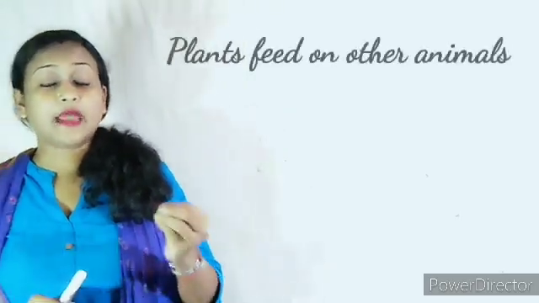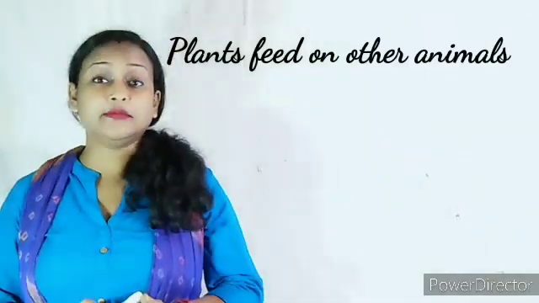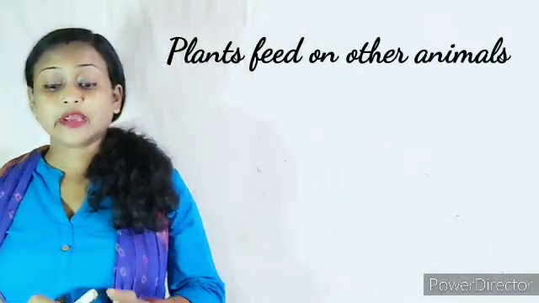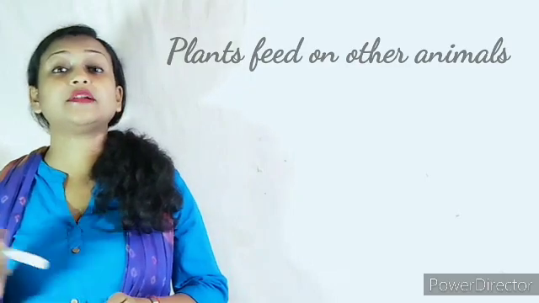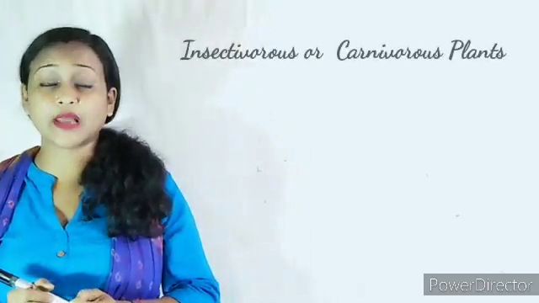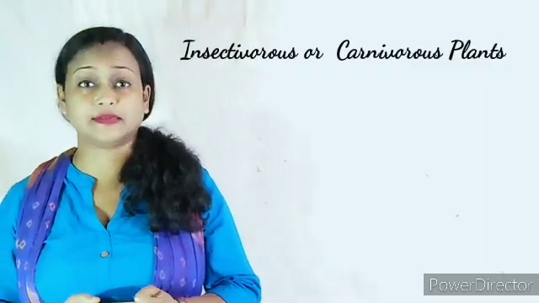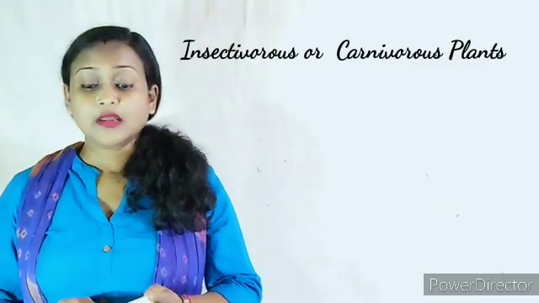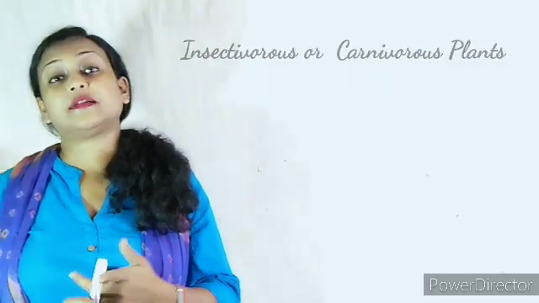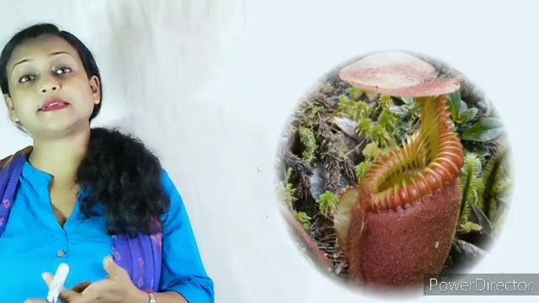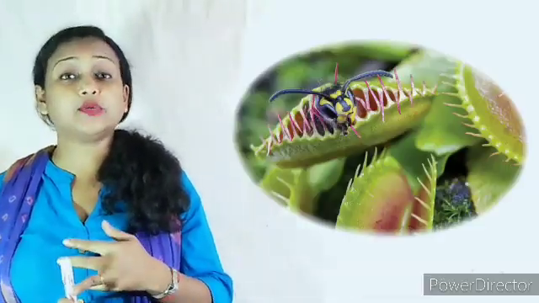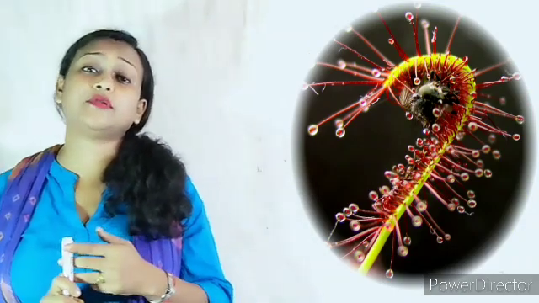So, plants that feed on other animals. There are certain plants that feed on other animals, and such types of plants are known as insectivorous plants or carnivorous plants. Some examples of plants which feed on other animals are pitcher plant, Venus flytrap, and sundew. All these are examples of insectivorous or carnivorous plants.